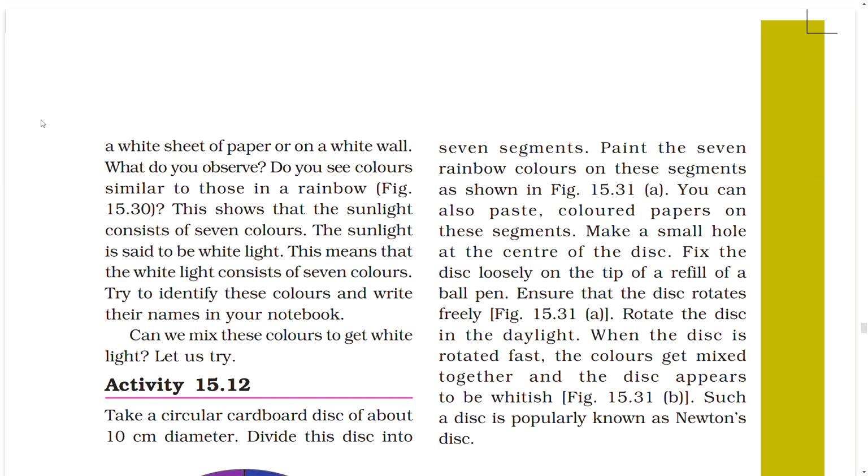A white sheet of paper or on a white wall. What do you observe? Do you see colors similar to those in a rainbow? Figure. This shows that the sunlight consists of 7 colors. The sunlight is said to be white light. This means that the white light consists of 7 colors. Try to identify these colors and write their names in your notebook.